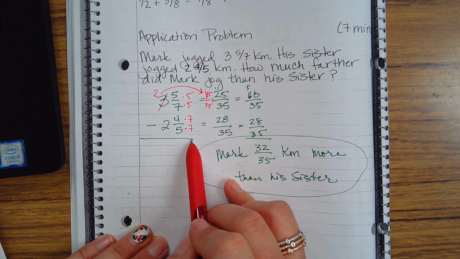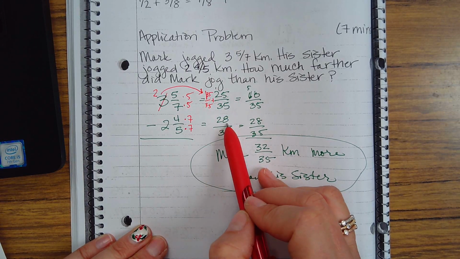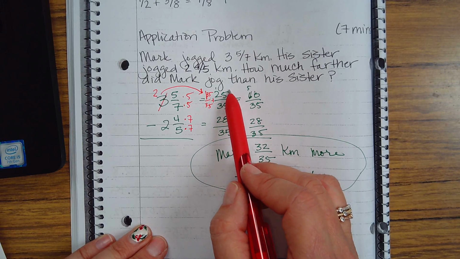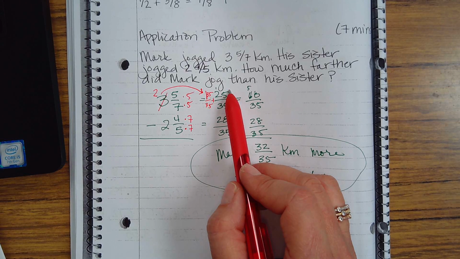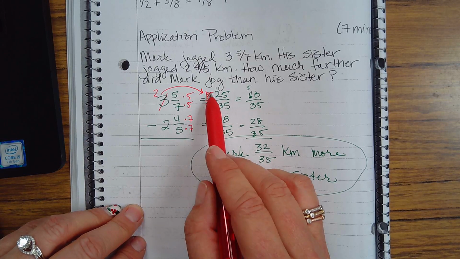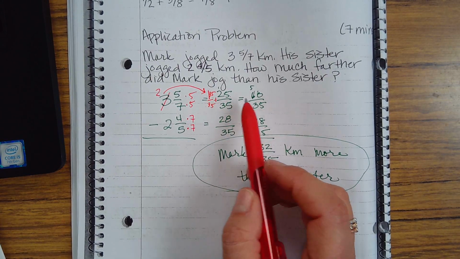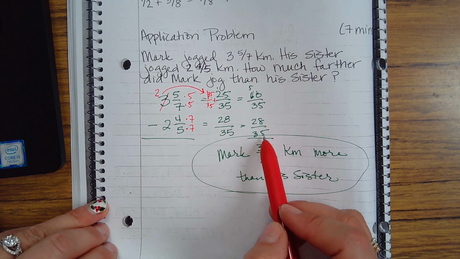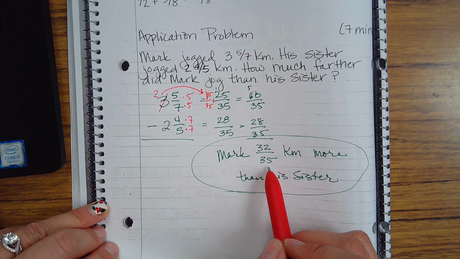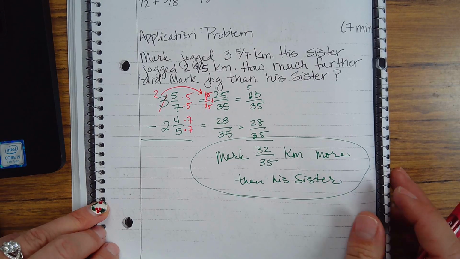I had to create a common denominator and realize that the numerator in the bottom fraction is greater than the numerator in the top fraction. I had to borrow, turn that into 35 over 35, which is 60 over 35. Now I can subtract. Mark jogged 32/35 kilometer more than his sister.